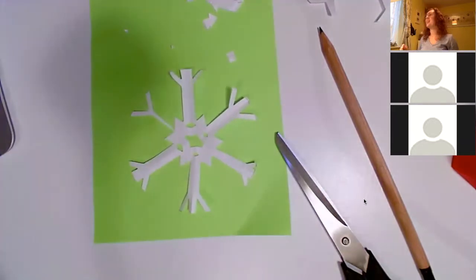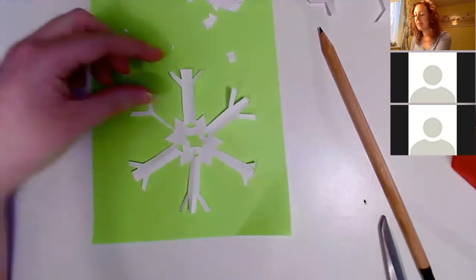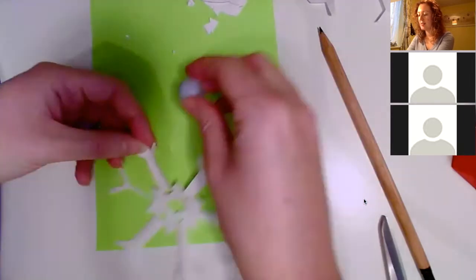And what you can do, if you like, is you can make a little hanging ornament out of this. So you can hang these in your windows or on your tree, and you can also decorate it with coloured pens and glitter. So I'm just going to show you how you can make it into a hanging ornament. So you want to find one of the arms that's a bit thicker, because we're going to try and make a hole in it.